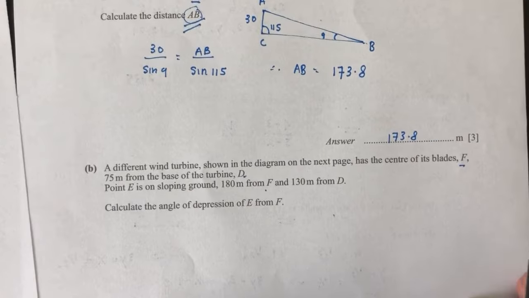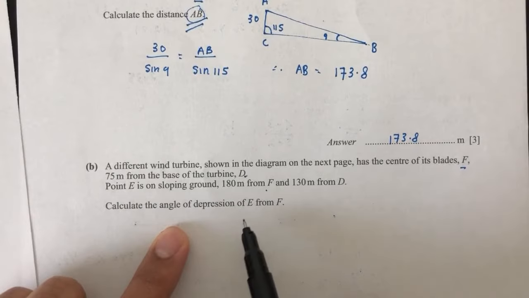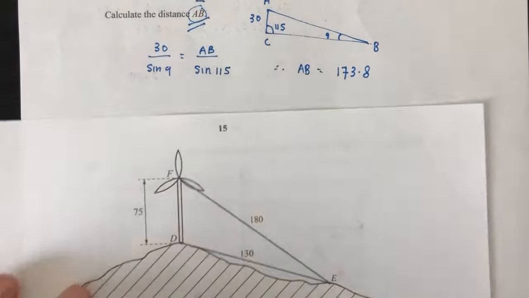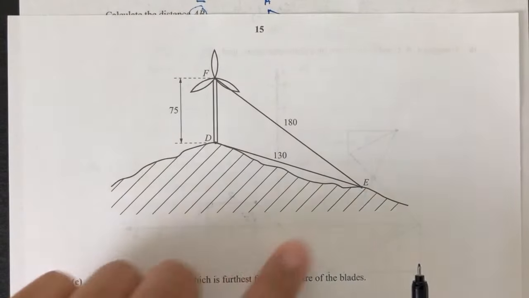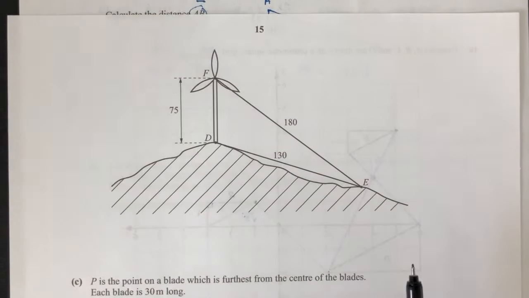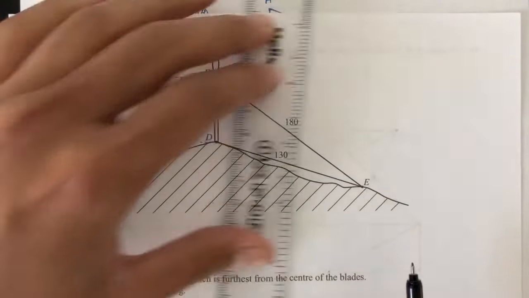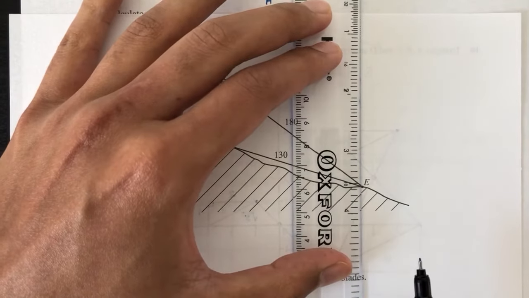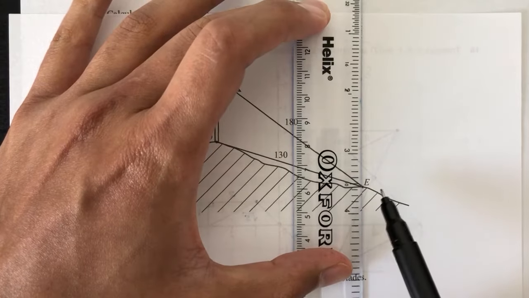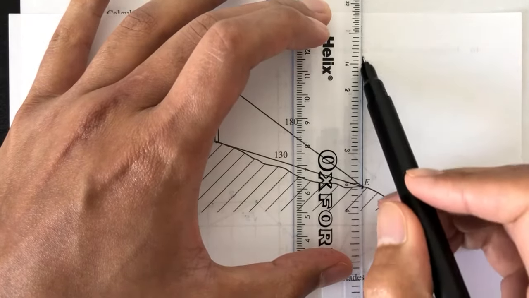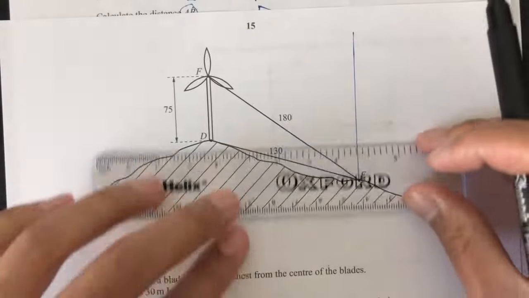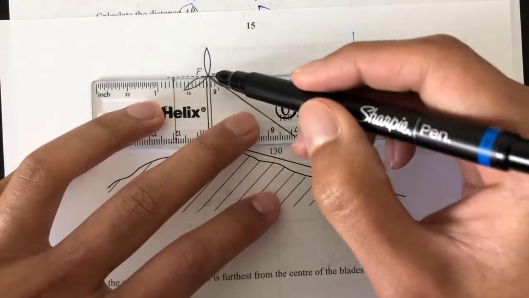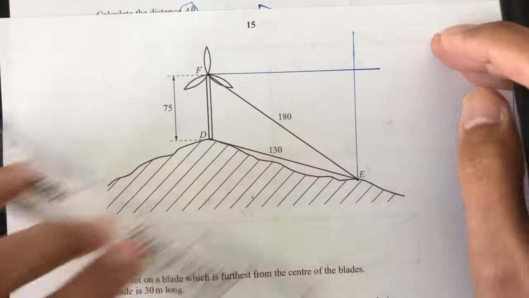Question is, calculate the angle of depression of E from F. So we have to find the angle of depression of E from F. So let's use our ruler to find out what we are looking for. So this is a straight line. Let's draw a horizontal line from F. Okay, so this is 90.